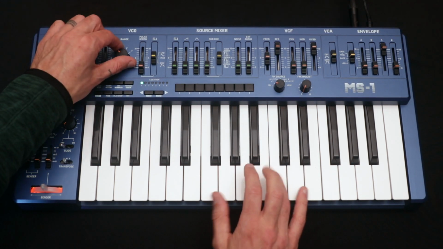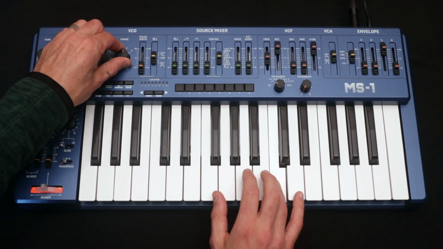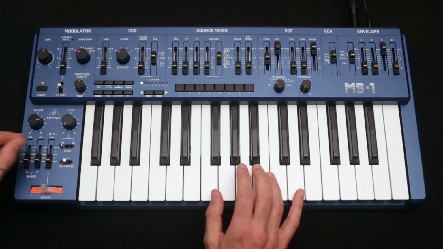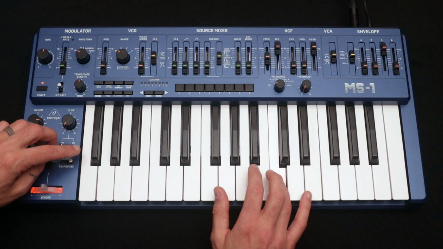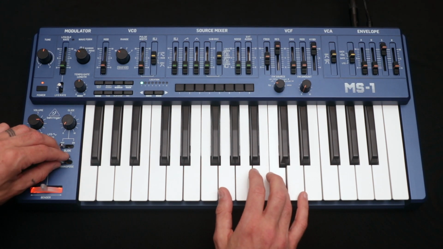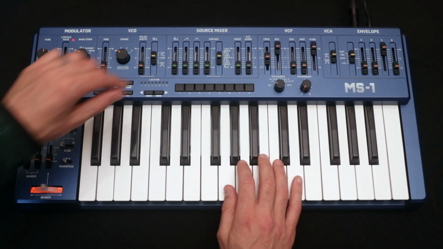Notice the range switch has no effect on the filter as it is not part of the VCO. However, the transpose switch does, as that switch transposes the actual key that is being performed.